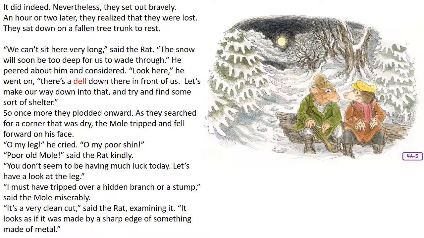It did indeed. Nevertheless, they set out bravely. An hour or two later, they realized that they were lost. They sat down on a fallen tree trunk to rest. "We can't sit here very long," said the rat. "The snow will soon be too deep for us to wade through." He peered about, considered. "Look here," he went on. "There's a dell down there in front of us. Let's make our way down into that. Try to find some sort of shelter."